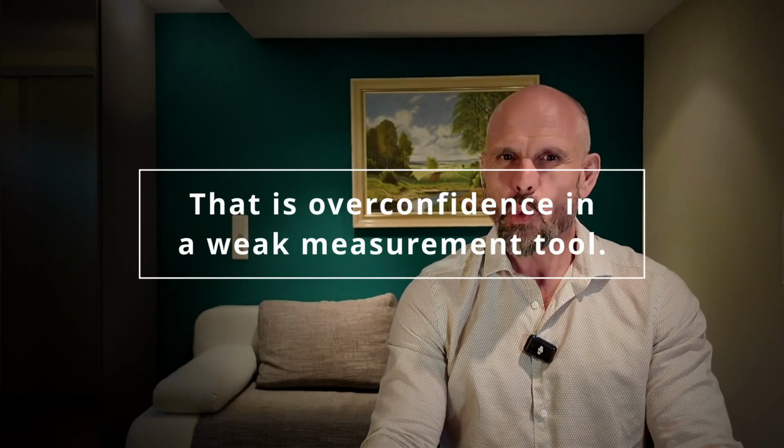A mixed score can be useful for a class challenge, but it is much harder to justify when it becomes part of formal grading. Because then you're not just organizing activity, you are judging students. And if teachers do not recognize the limitations, the risk is obvious. They may interpret the score as true fitness, which it is not. That is not a fair assessment. That is overconfidence in a weak measurement tool.